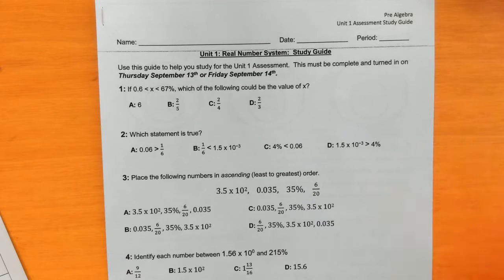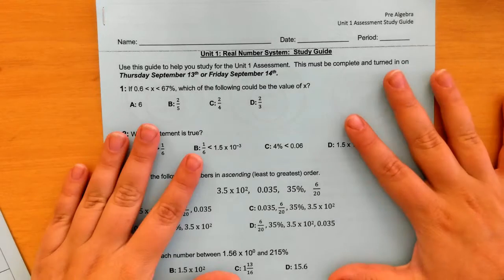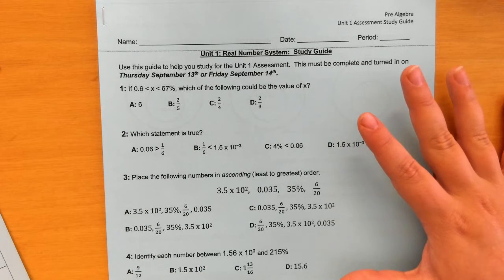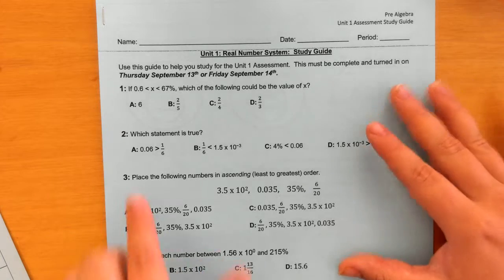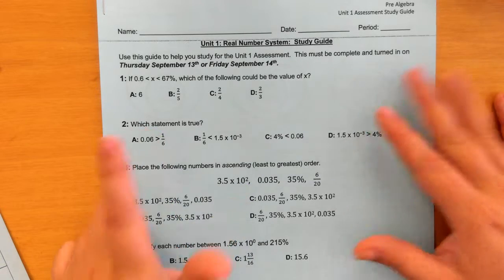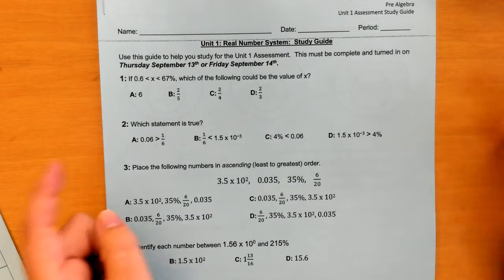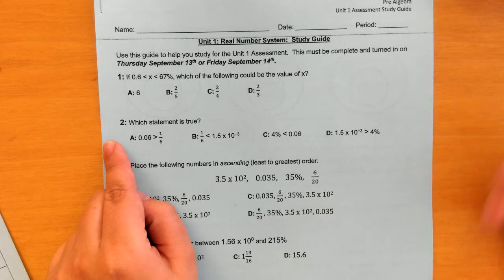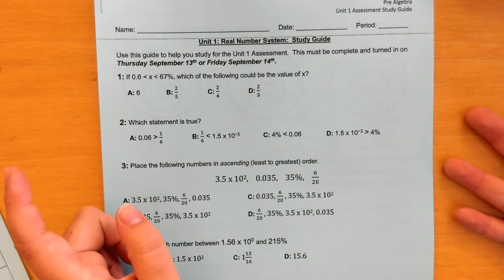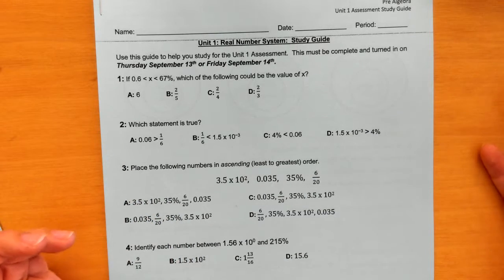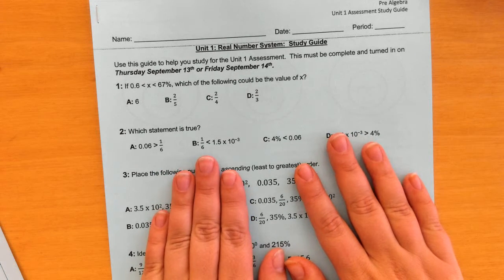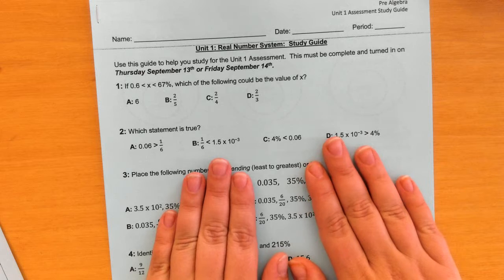I cannot emphasize enough how crucial and valuable the study guides are. They really do help prepare, and more importantly, if there's a question, for example, number 2, you have a really hard time answering question number 2, it gives you something specific to ask me. How do I do this one? Rather than just saying, I don't know how to do anything, or I need help on all of it. So please, please, please take the time. I give you a week. Please take the time to do your study guides.